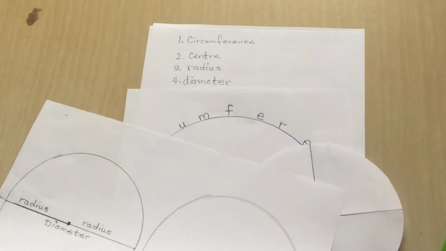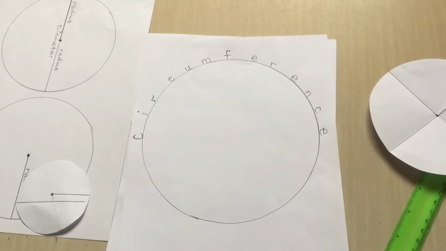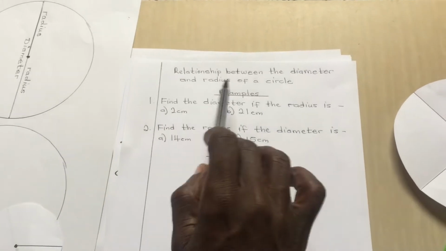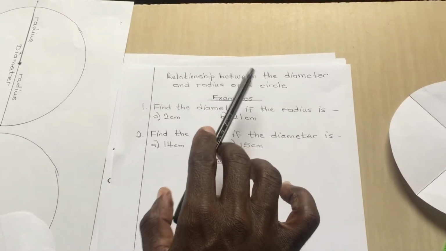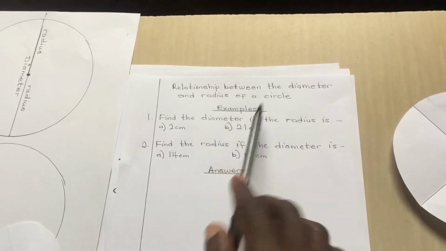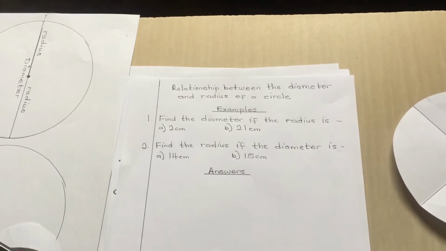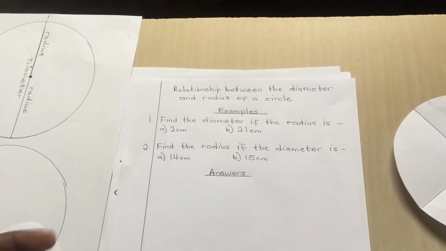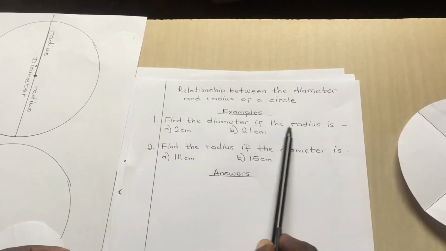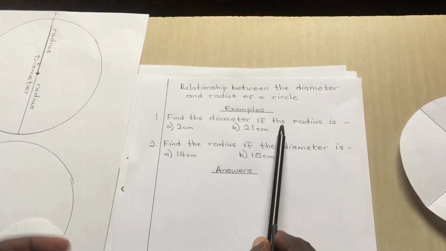So we can have some questions which we can be tested on, and remember, it is the relationship between the diameter and the radius of a circle. Examples, we've got two, though there are four, but example 1 has got 3, has got 2, and 2 has got 2. Find the diameter if the radius is.